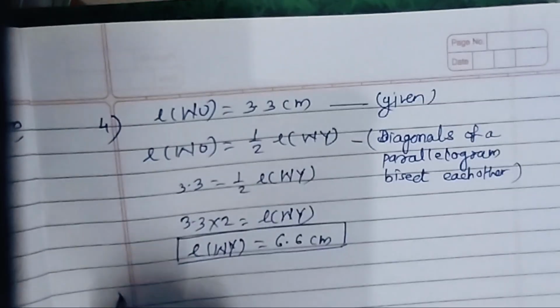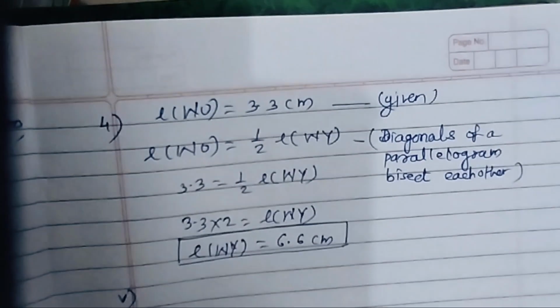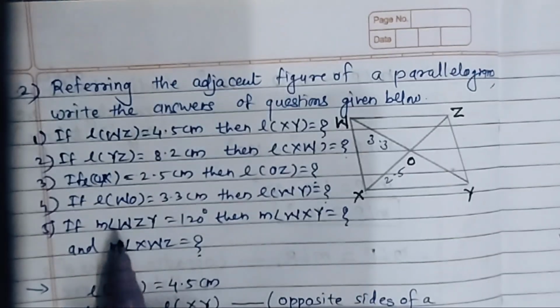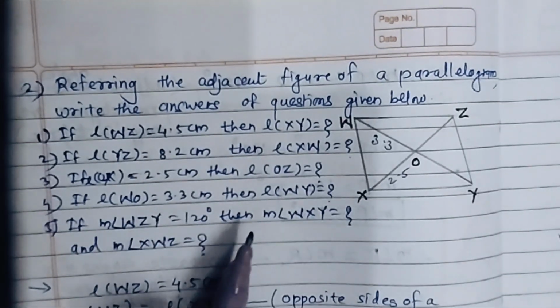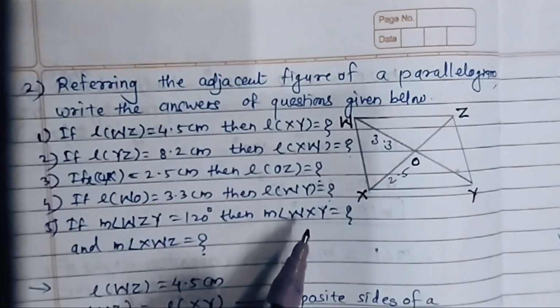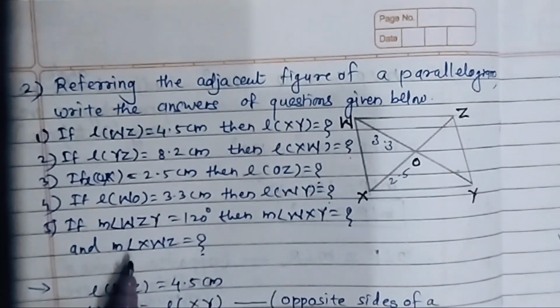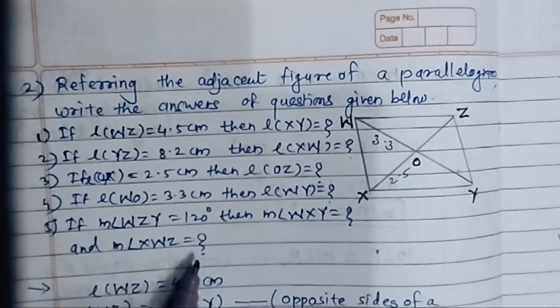Our fifth short question is: if the measure of angle WZY is equal to 120 degrees, then the measure of angle WXY is equal to question mark, and the measure of angle XWZ is equal to question mark.